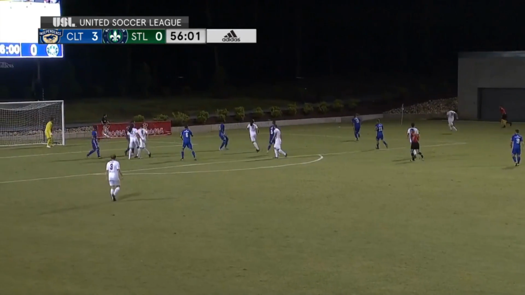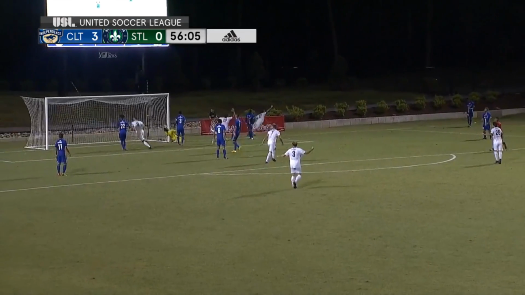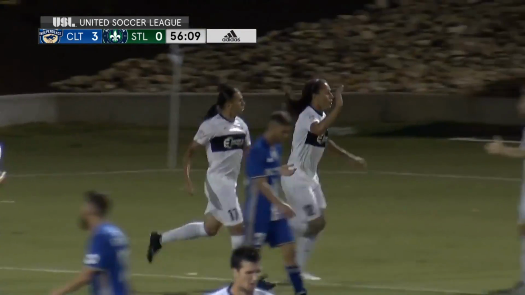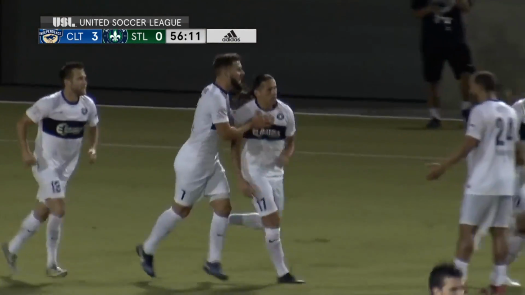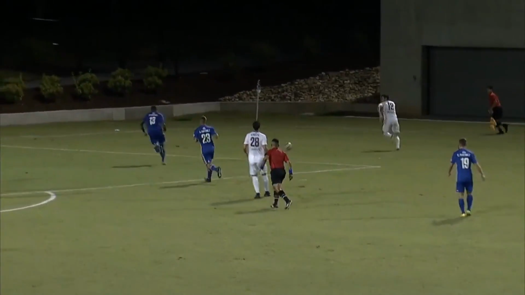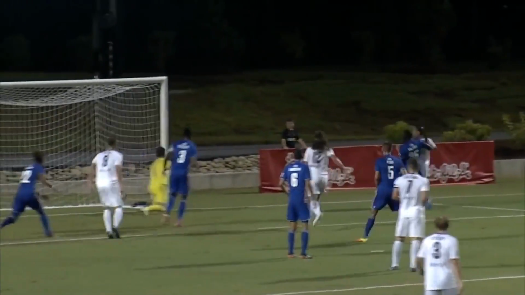I create another passing lane, get wide, take a touch, look it open, and just hit it near post for Tavo, and Tavo puts it away. So this is my first assist in the USL. Pretty happy about that. But again, the score, it's tough. And you'll see on this next play that I make a mistake. So anyway, again, just hit it into the near post.